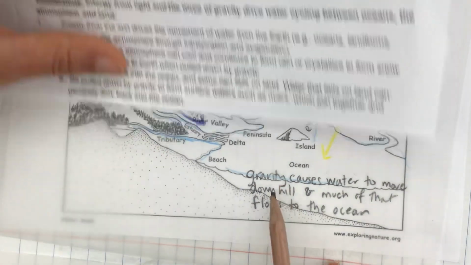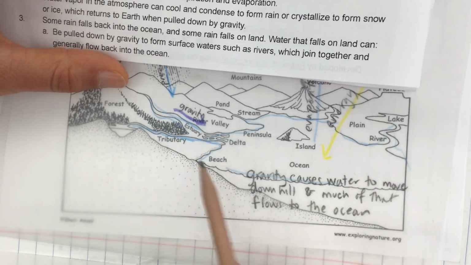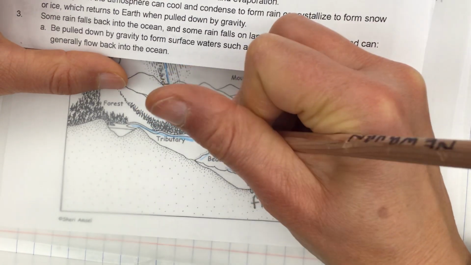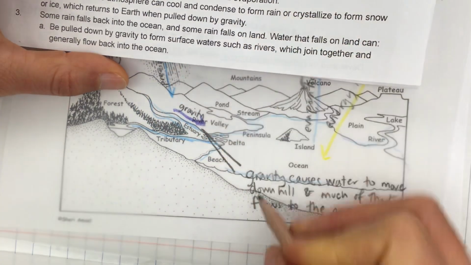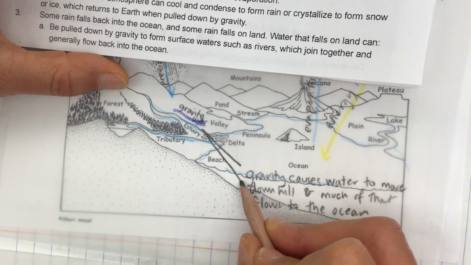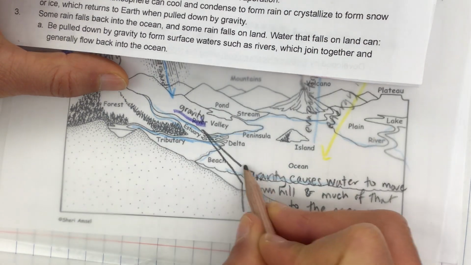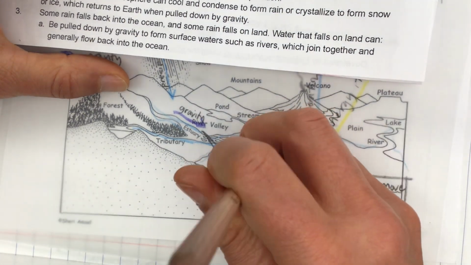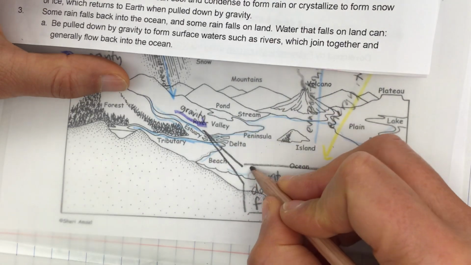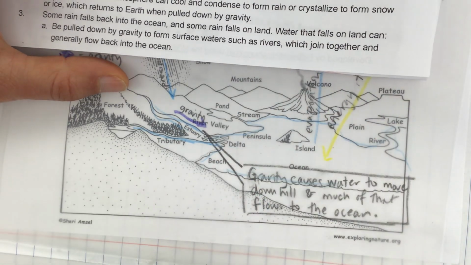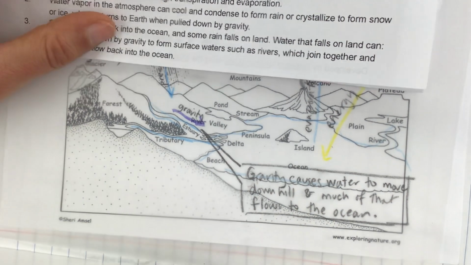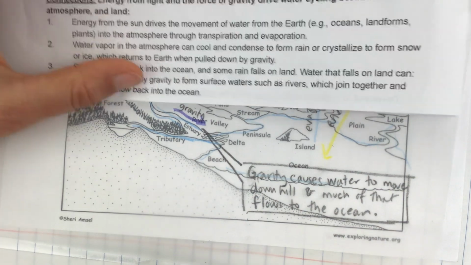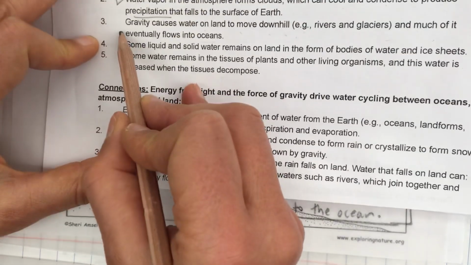So we need to take this and connect it with what we just did. I'm gonna make my call out, connect it to that piece, and then from there, I'm gonna draw my box. And you can kind of pick a style. You can decide to do all sentences or more just kind of phrases. I'm going to go with sentences here. Gravity causes water to move downhill, and much of that flows to the ocean. So I'm checking off that I have done number 3.